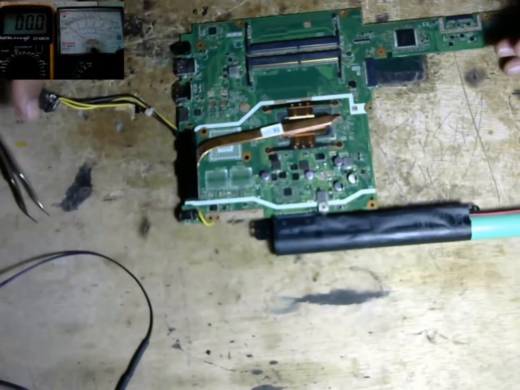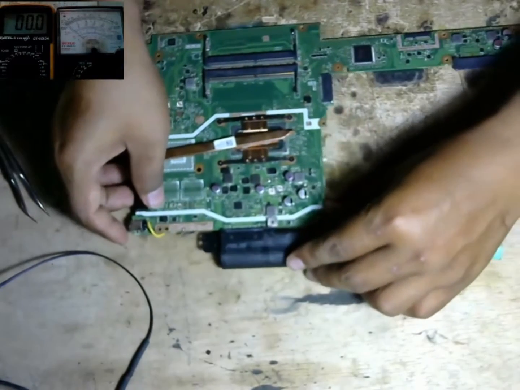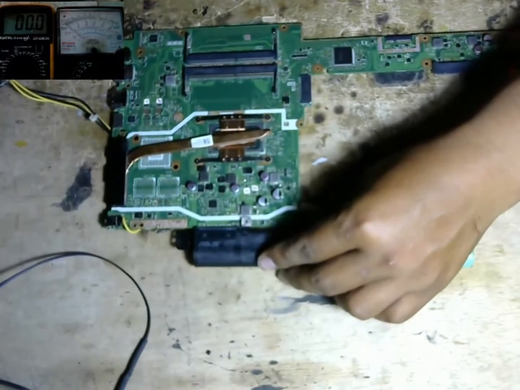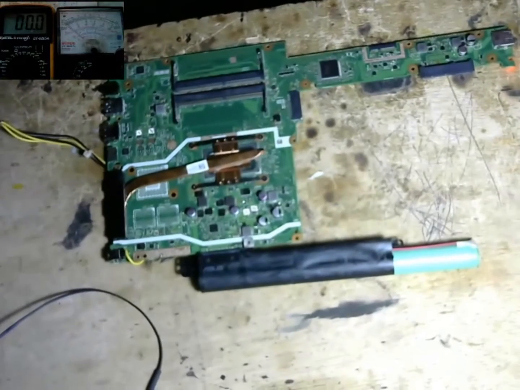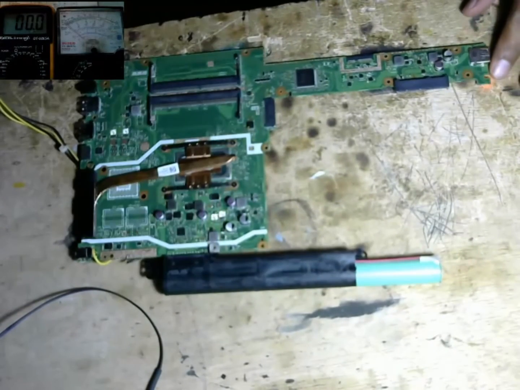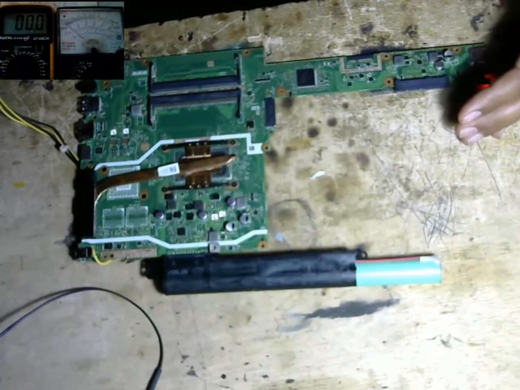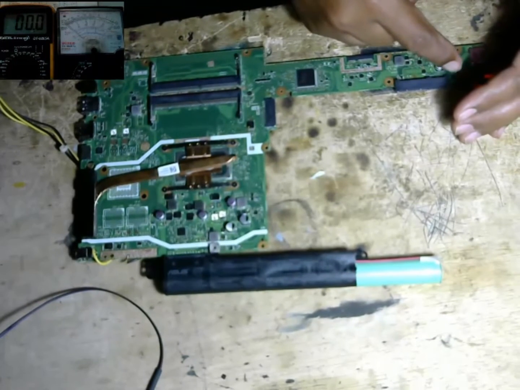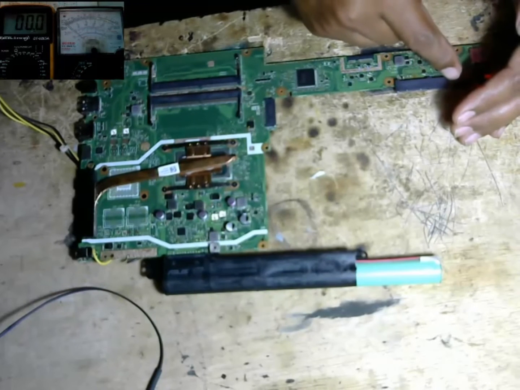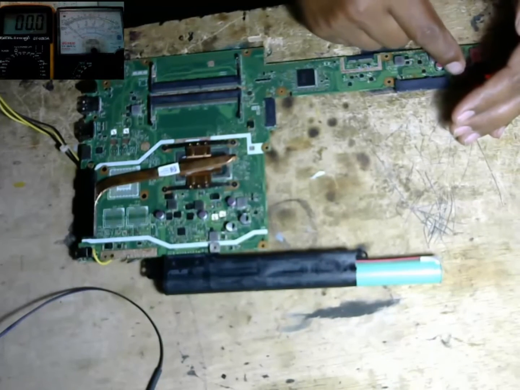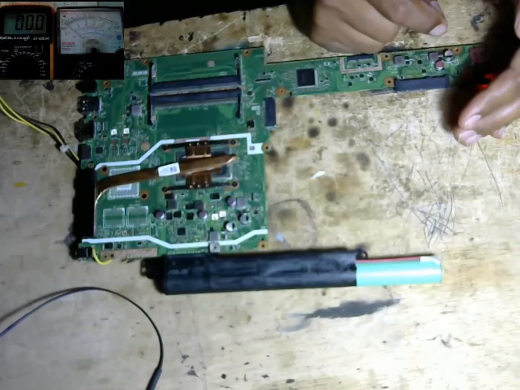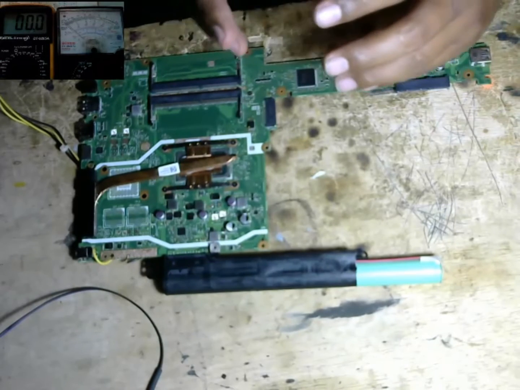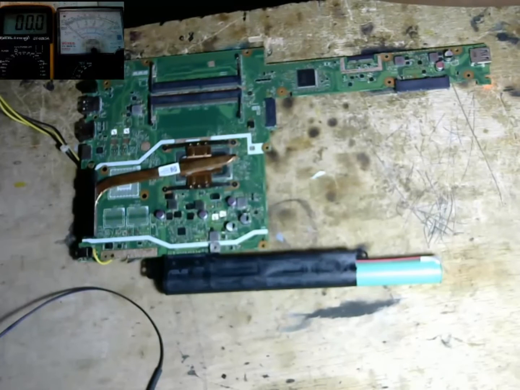Okay, now this is charging mode. You can see this charging light indicator, and I will leave this for about 10 minutes so the battery will get the power from the charger.